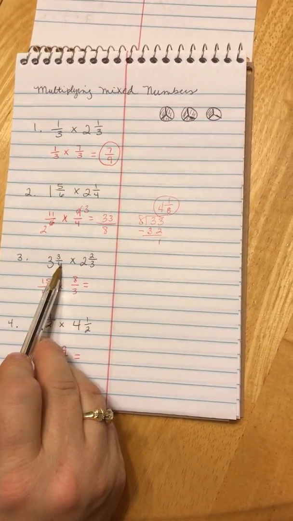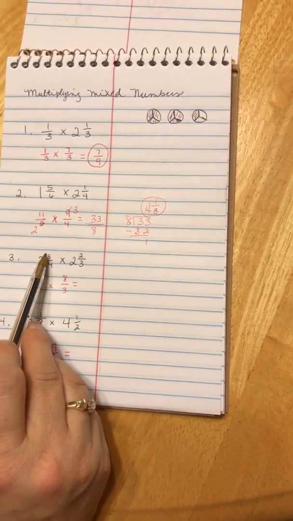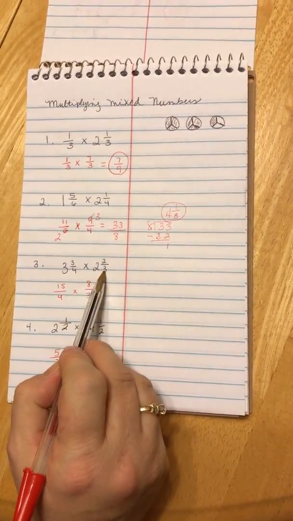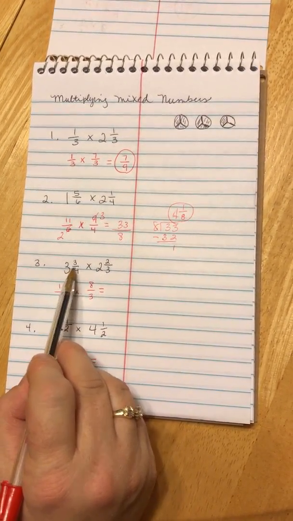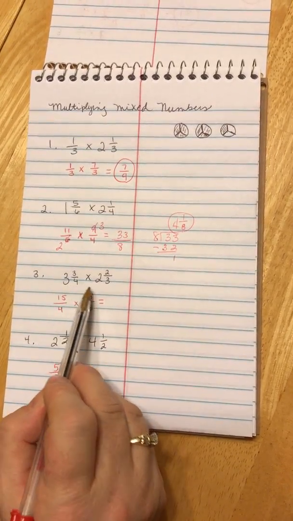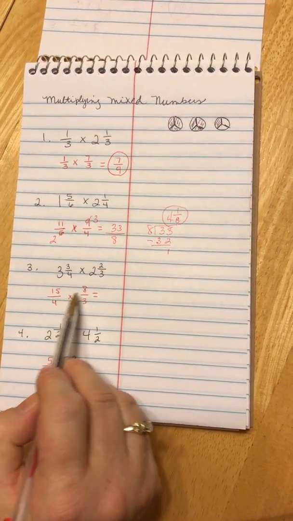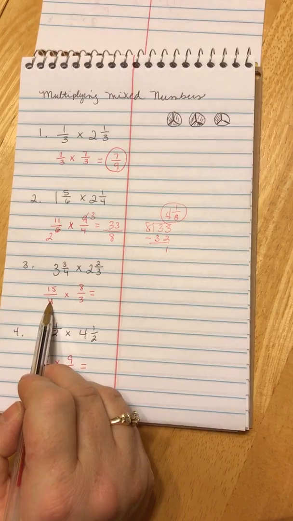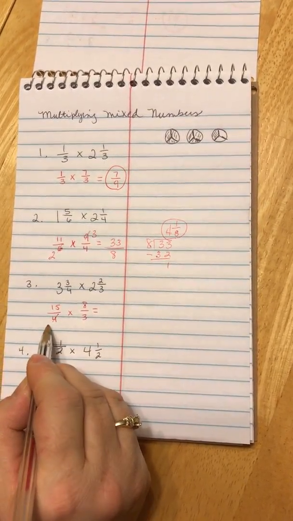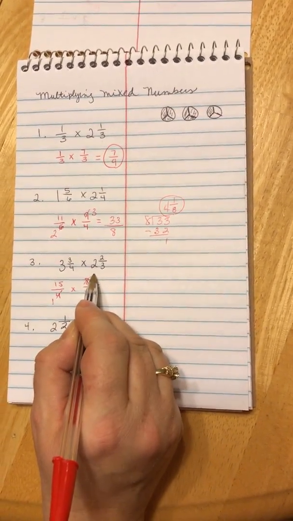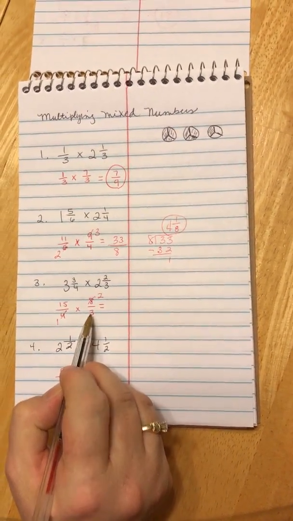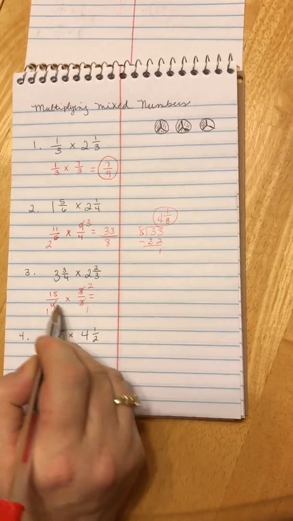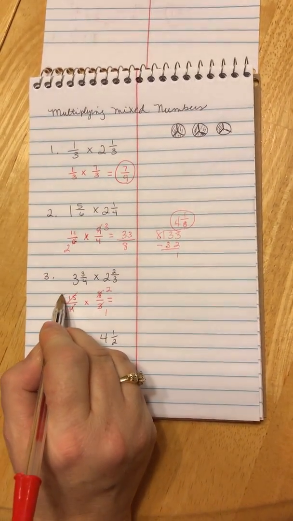Taking a look at this one, 4 times 3 is 12, 13, 14, 15, 15/4. 3 times 2 is 6, and 2 more is 8. So here is how we've turned each of those mixed numbers into an improper fraction. 4 and 8 are both divisible by 4. 4 divided by 4 is 1. 8 divided by 4 is 2. 15 and 3 are also both divisible by the same number. 3 divided by 3 is 1, and 15 divided by 3 is 5.